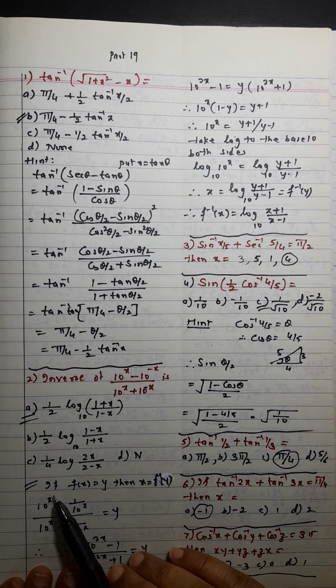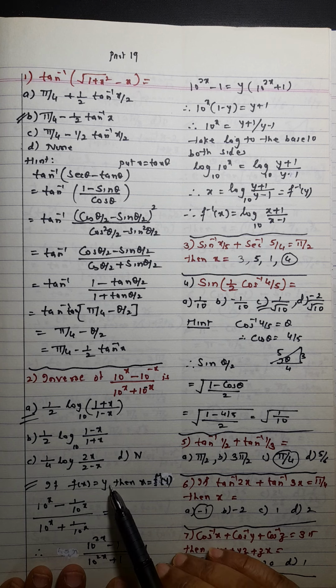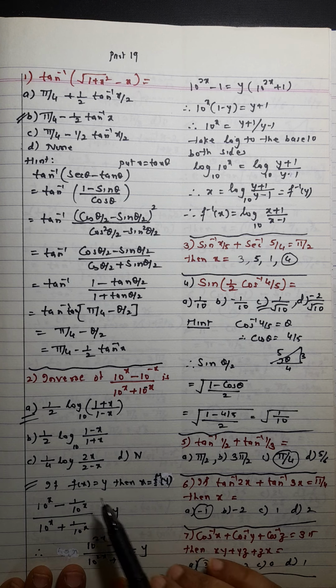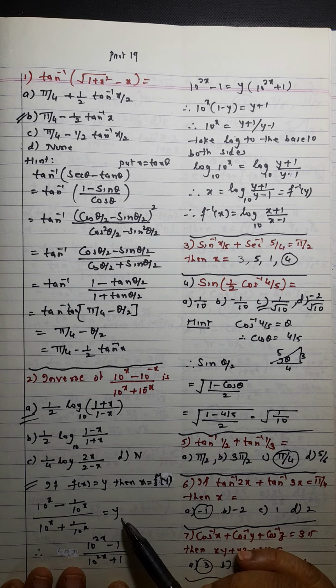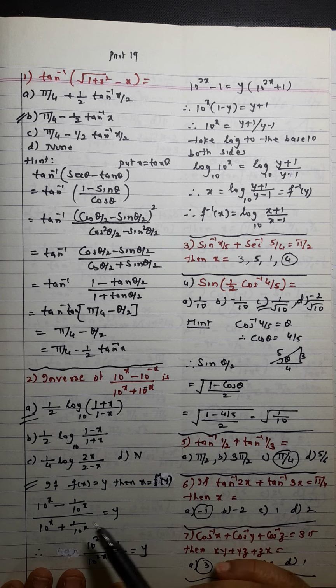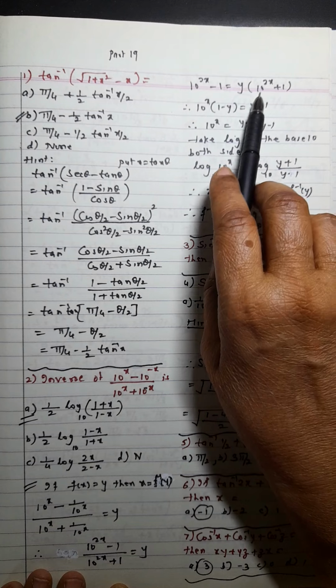First, I will define inverse. If f of x is equal to y, meaning y is a function of x, then x is equal to f inverse of y. So I will substitute this one as y and try to find x. So I will take the LCM, 10 raised to x cancels. So you will get 10 raised to 2x minus 1 upon 10 raised to 2x plus 1 is equal to y. I want to find x. So I will cross multiply.